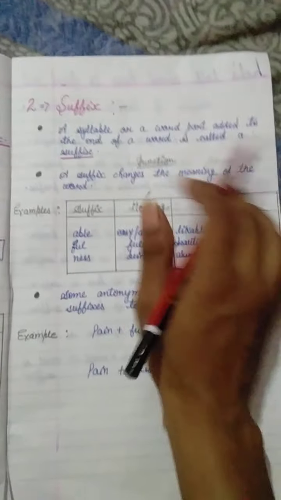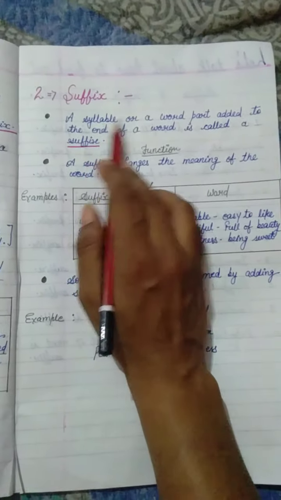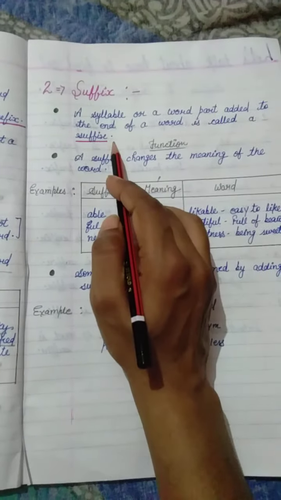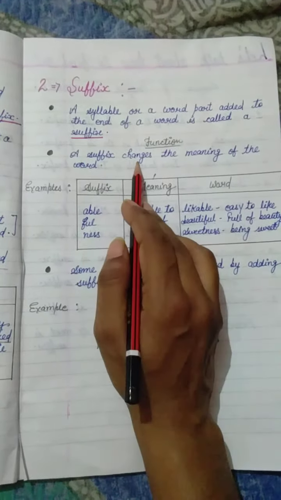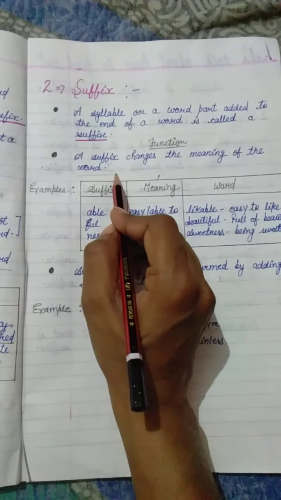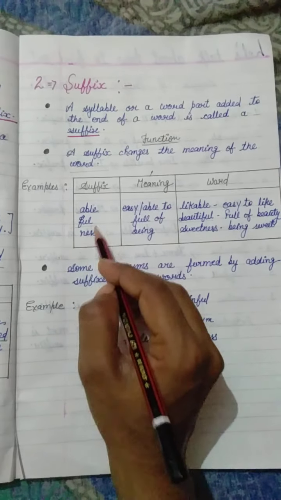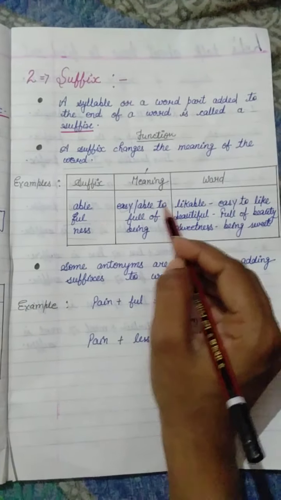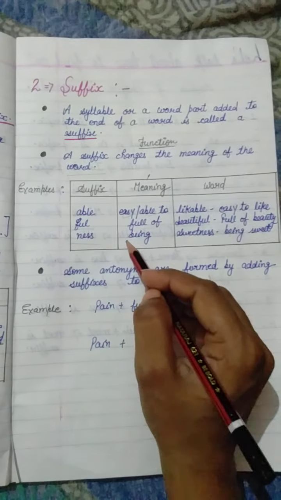Now students, let's move to the suffix. Students, what is a suffix? A syllable or a word part added to the end of a word is called a suffix. The function of a suffix is that a suffix changes the meaning of the word. Students, here are some examples of suffix. Able, full and ness. The meaning of able is easy or able to. The meaning of full is full of. The meaning of ness is being.